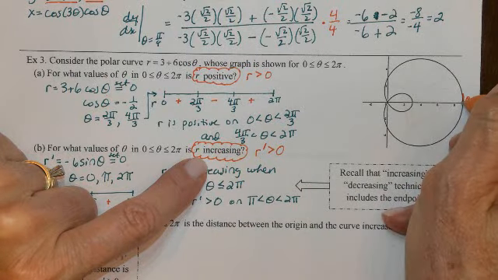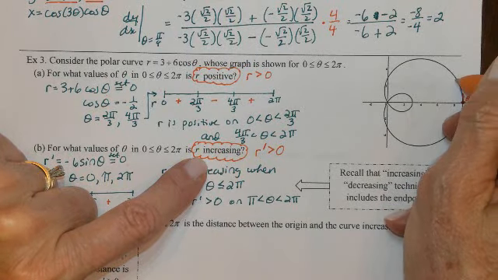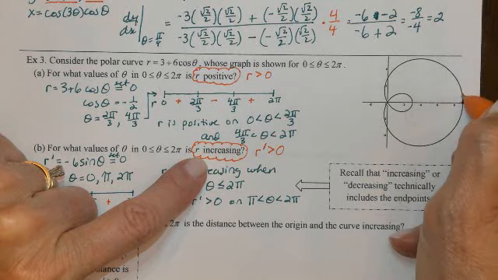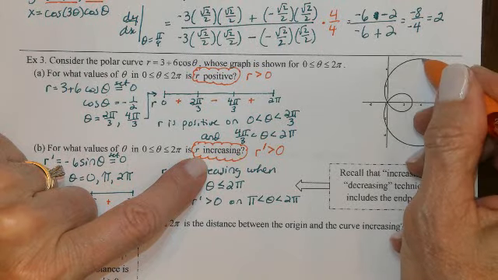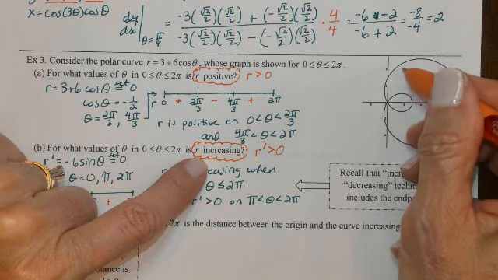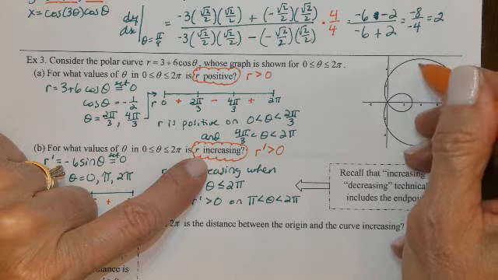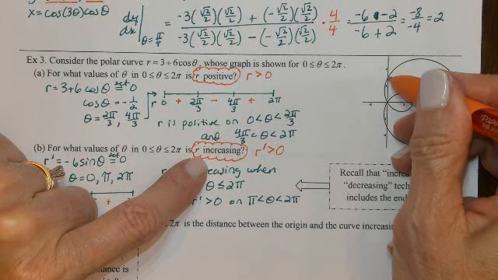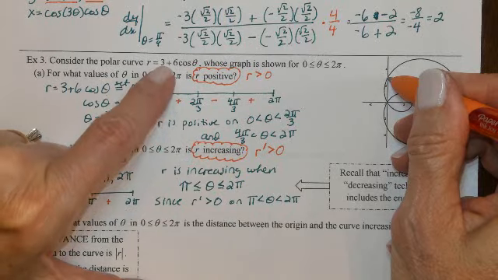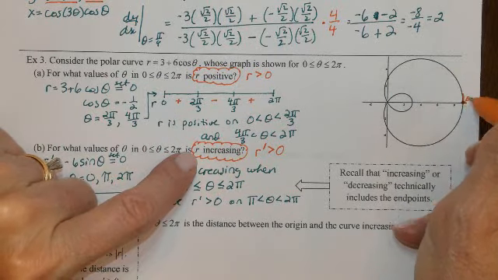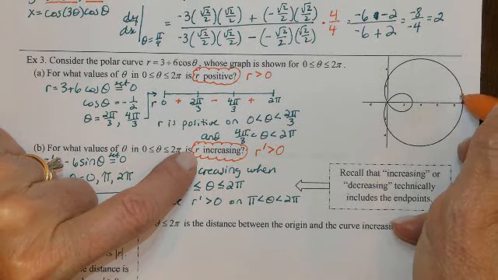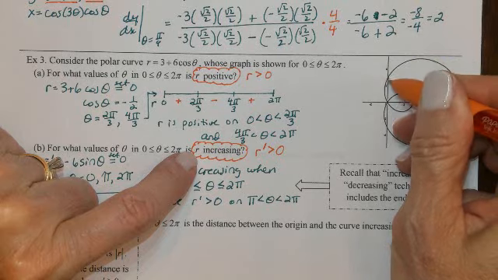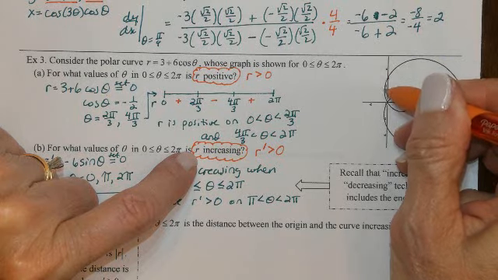So here, r is decreasing, isn't it? R is decreasing, decreasing, decreasing. R is still positive, but it's getting smaller, right? I know it is because when we get to here, it's 3. So we went from 9 for r to 3 for r, and then it keeps getting smaller.